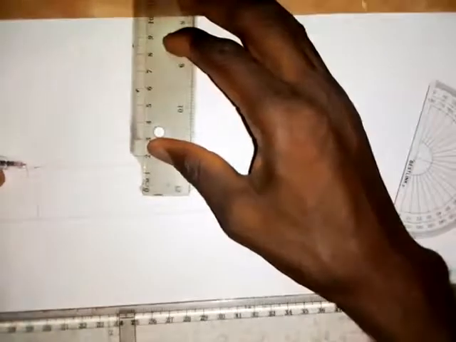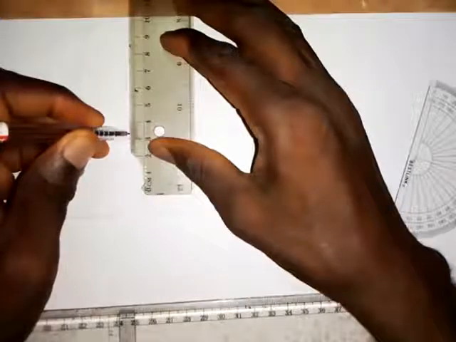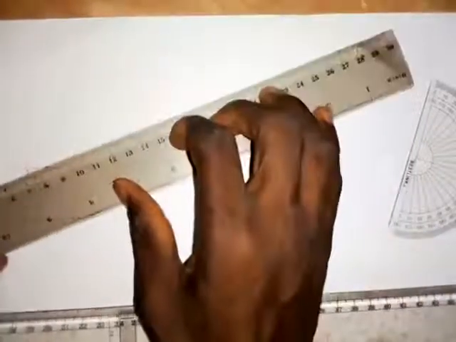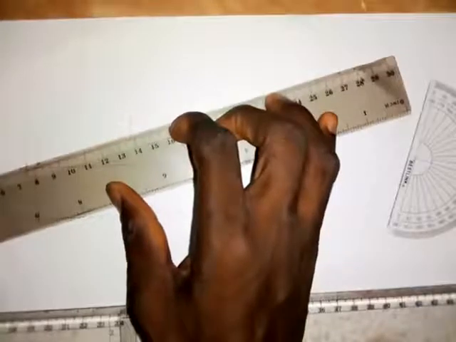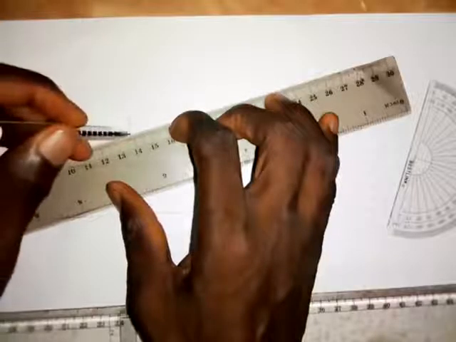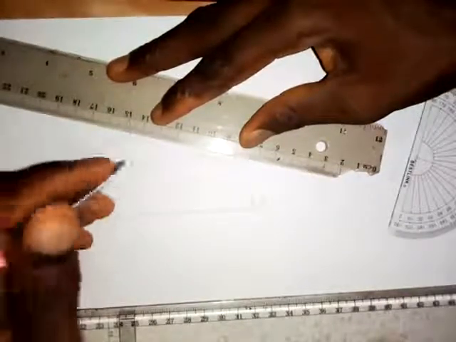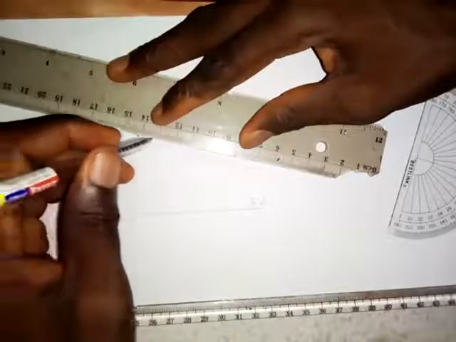So on this line, you also take 3 millimeters. So this is 3 millimeters. Okay. Then on this one, you take 3 millimeters. So this is 3 millimeters. Okay. Then from here, you draw this line from here to here, and then from this point, you draw this line from here to here. All right, so that line is for the fascia board.